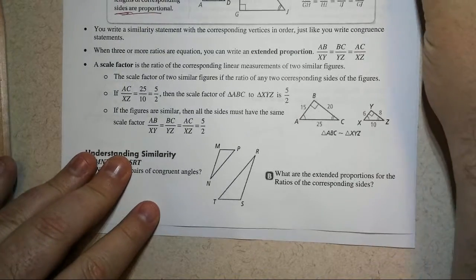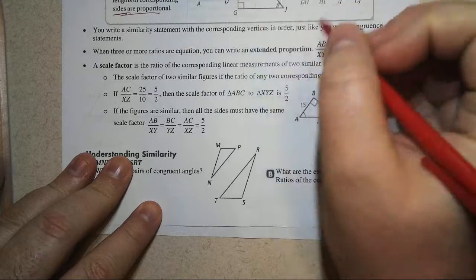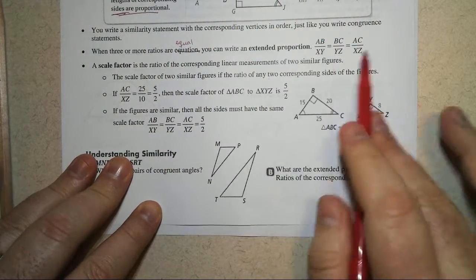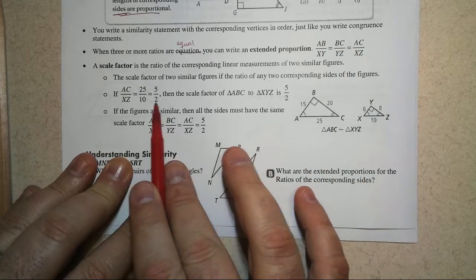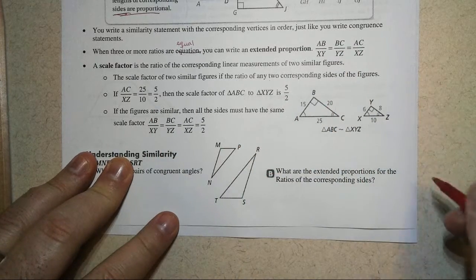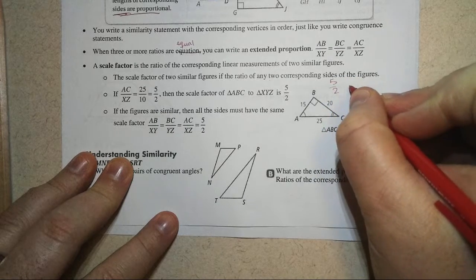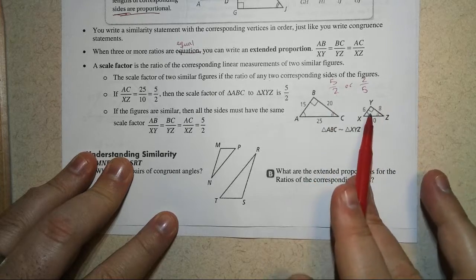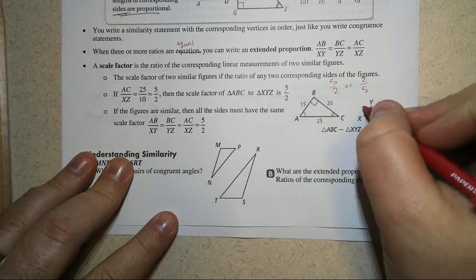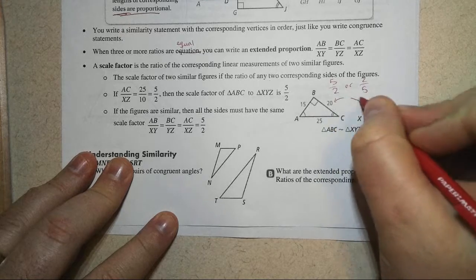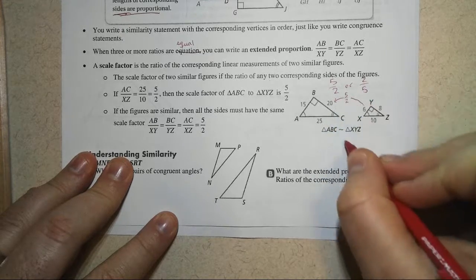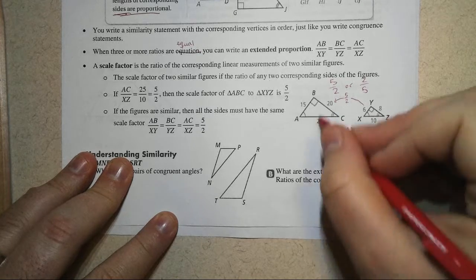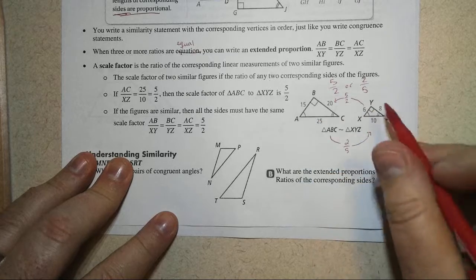So remember, an extended proportion, okay, is two or more ratios that are equal, all right, and they're all equal to something, and that something they're equal to is called a scale factor. Remember, there's two scale factors. If one of them is 5/2, the other one is 2/5. One of them is going to take you from the big triangle to the small triangle, and the other one's going to go vice versa. So if I want to go from the small to the big, I'm going to have to multiply by 5/2. And if I want to go from the big to the small, it's going to be 2/5. So there's a multiplication cycle that goes from one to the other.